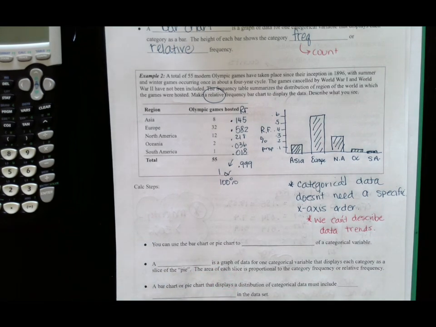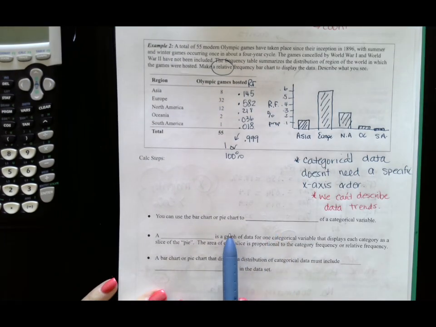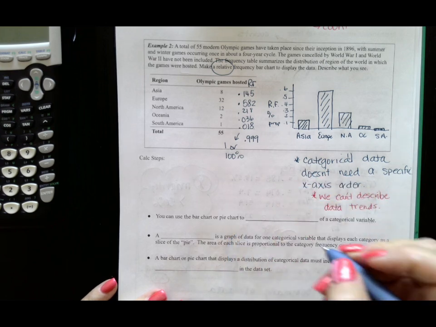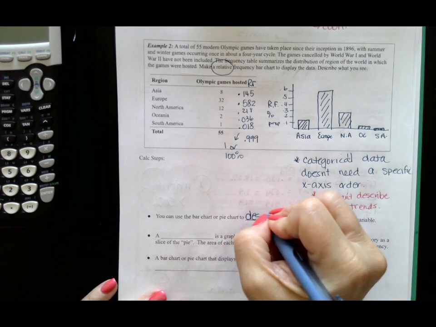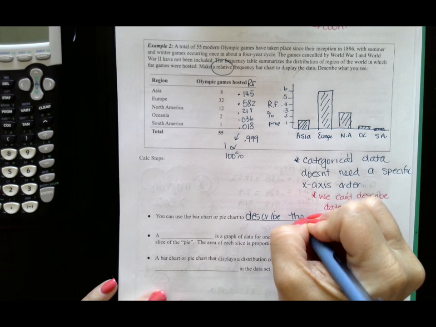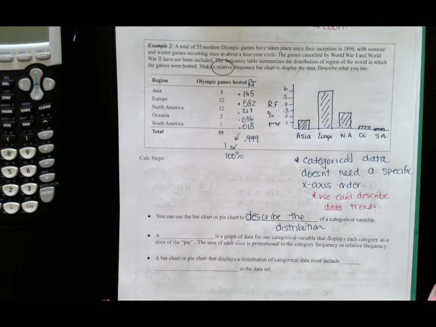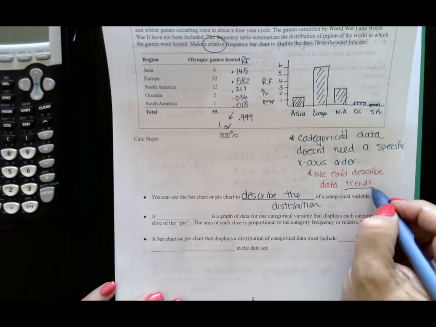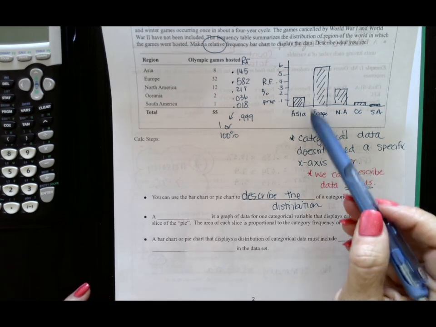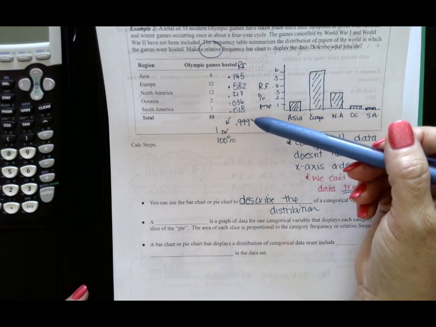Okay. So you can use a bar chart or a pie chart to describe the distribution. So all we're saying right here is that we're going to talk about what's happening. We're not going to talk about the trend, okay? So we're just going to say Europe's the most, South America is the least. Can you see this over here? You can, yes.